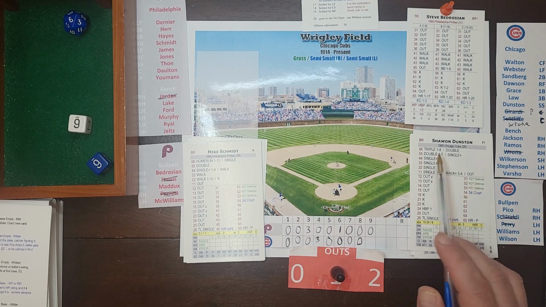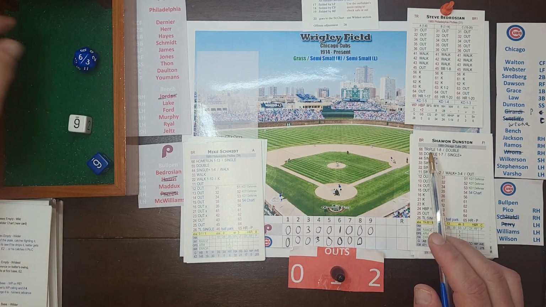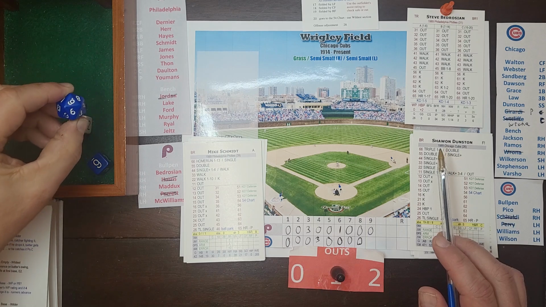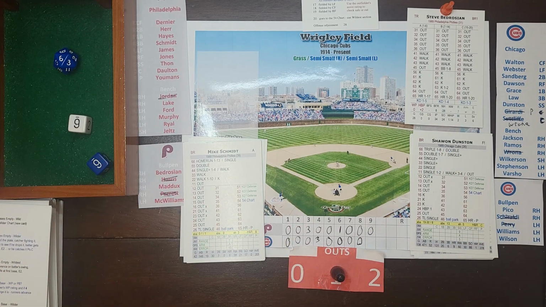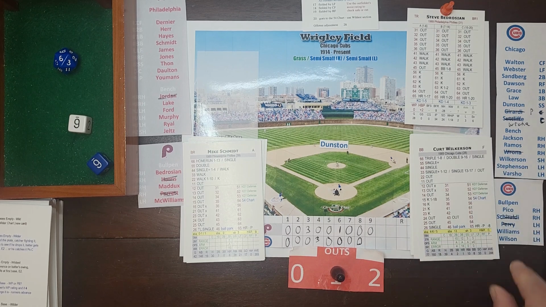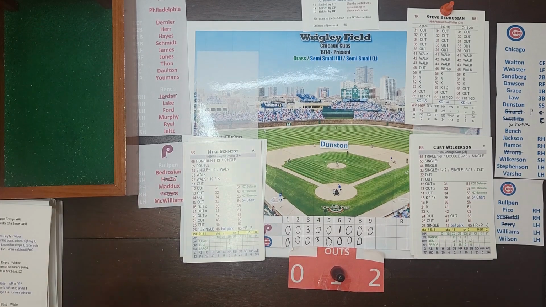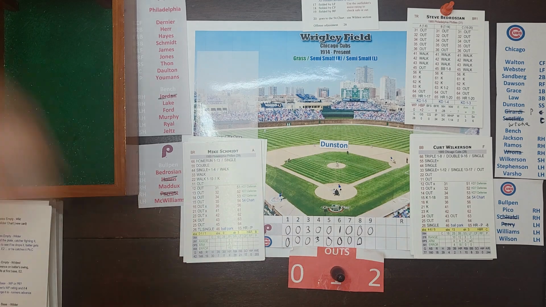66. 1-8's a triple. That's a 9. That is a 9, because that's a 6. This is a 9. So it won't be a triple. It will be a double. He missed it by 1. But Shawon Dunston, a leadoff double against Steve Bedrosian to start the bottom of the ninth. And now the pinch hitter is really big. Really big opportunity for Curtis Wilkerson, the pinch hitter. See what he can do against Bedrosian.